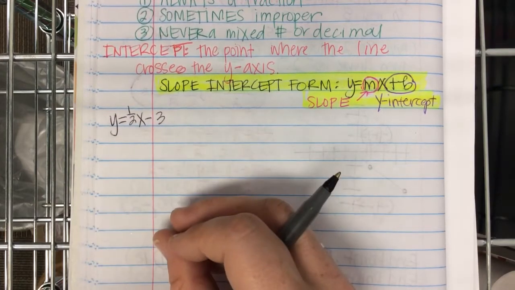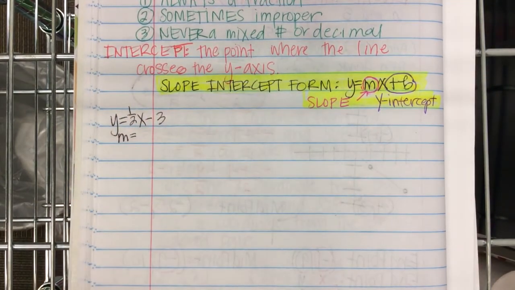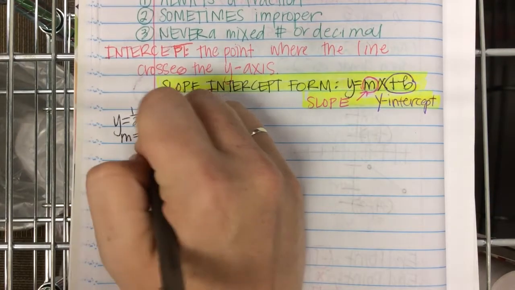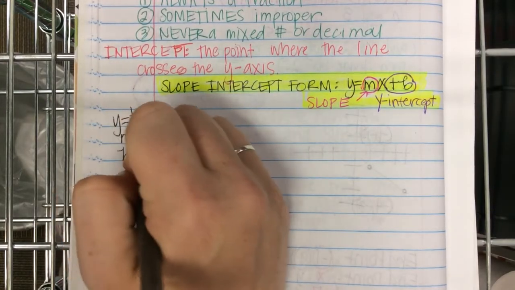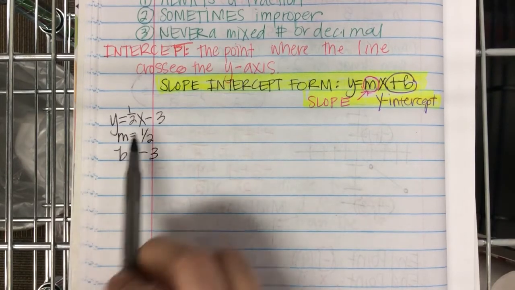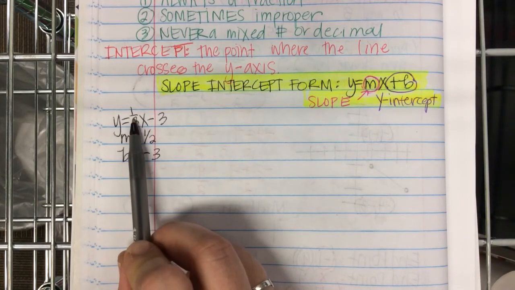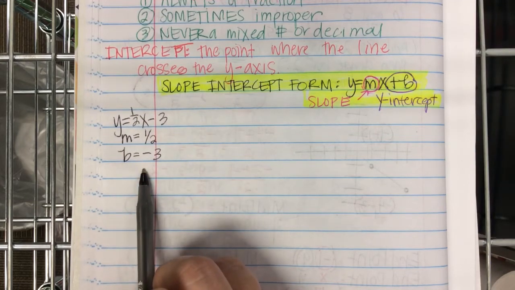Today you're learning y. What's your m? What's the slope in this equation? 1/2. What's the b in this equation? -3. You got it. The coefficient is your slope, which is 1/2. And the constant, the plus or minus number, is your b.